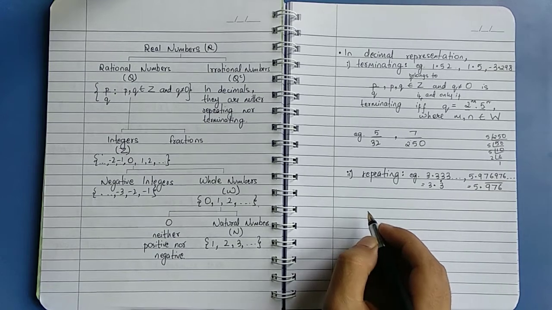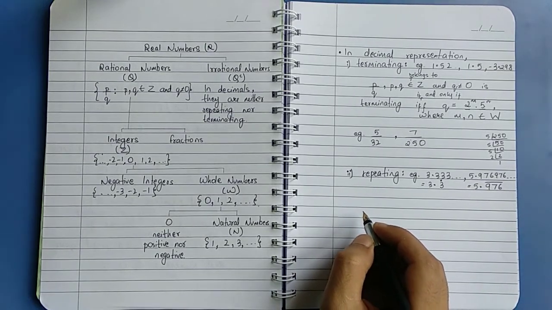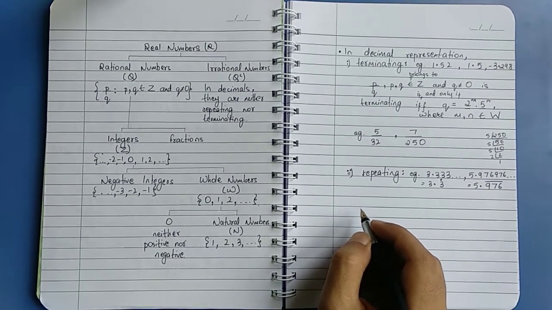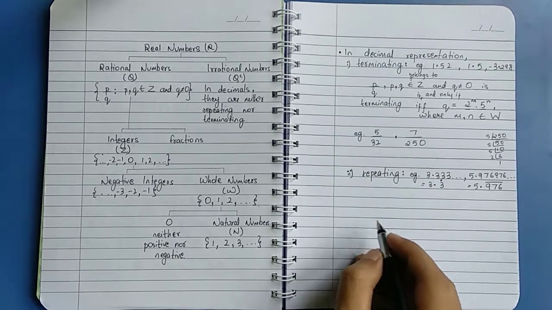So how do we know if this number is terminating or repeating?